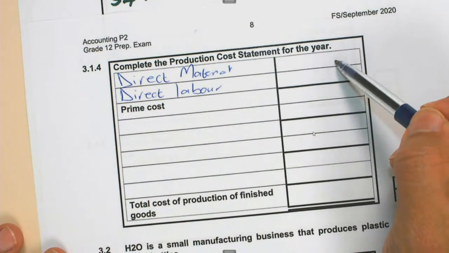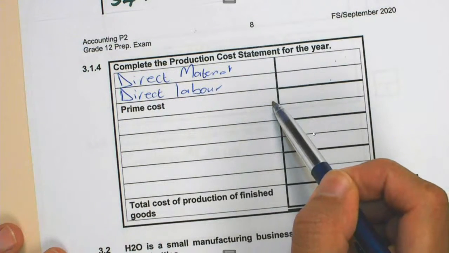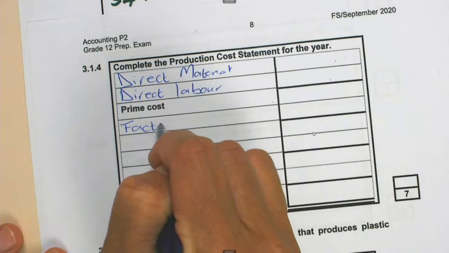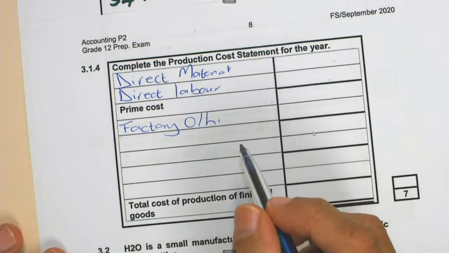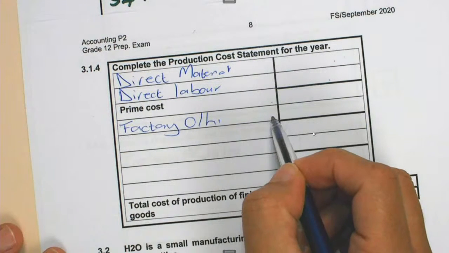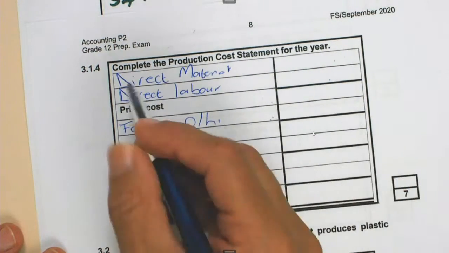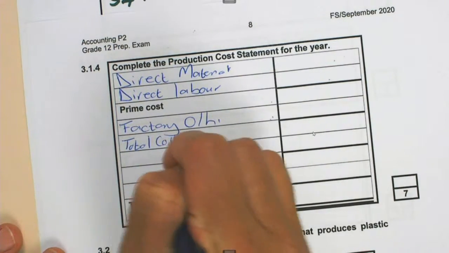Direct material plus direct labor gives me prime cost, right? Then I have my factory overheads. Factory overheads, right? Be careful of these abbreviations. Factory overheads, right? Prime cost plus factory overheads gives me total cost of production, right? Total cost of production.